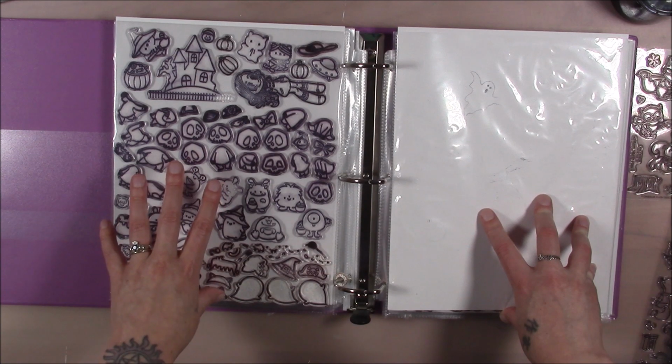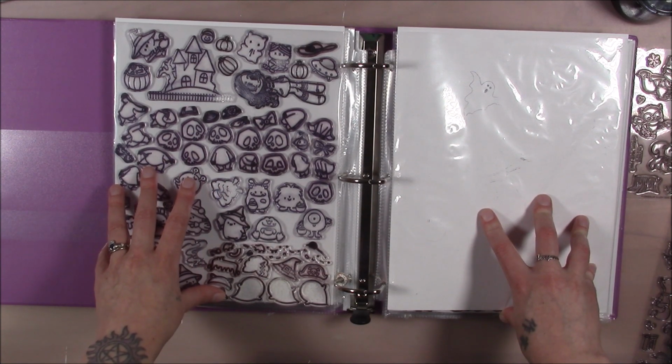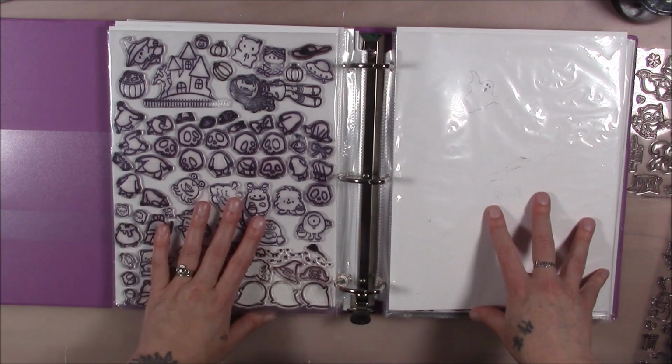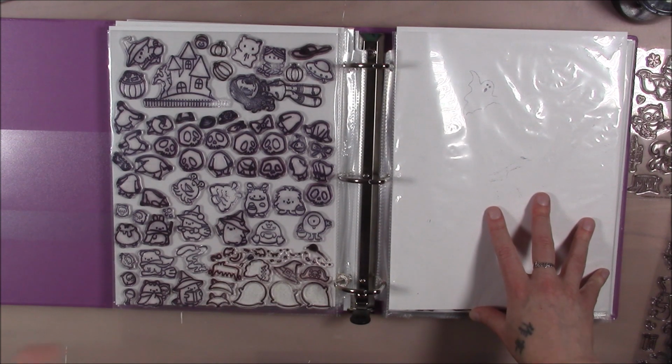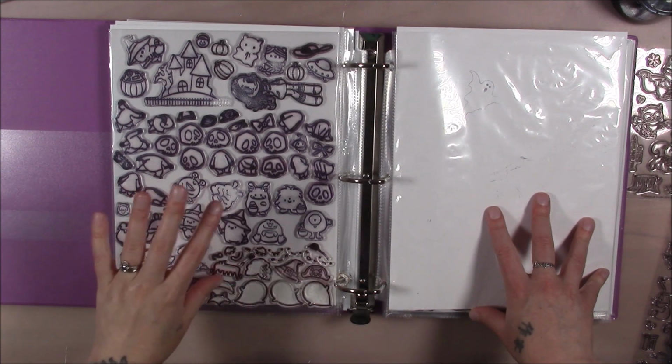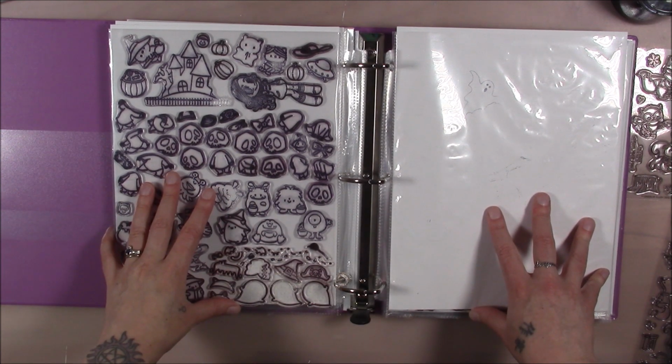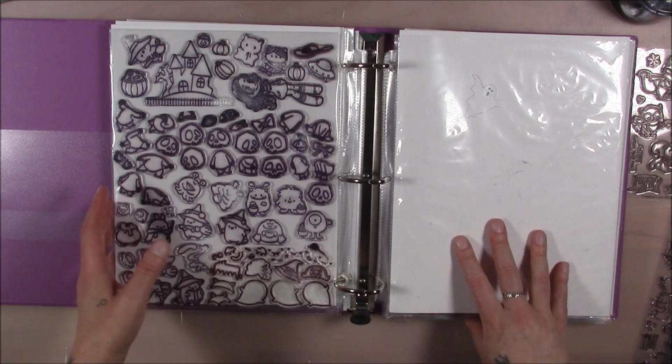holiday binder. I am having a hard time with words. It is hot, okay? Like I said, I have the air conditioner on, but it is way hotter than normal because we're in energy saving mode, so I am so sweaty.